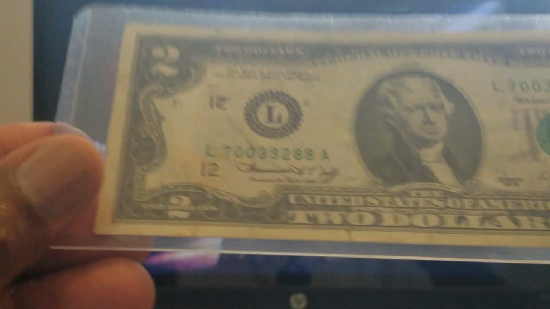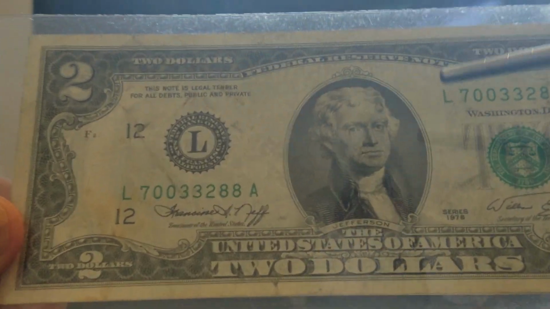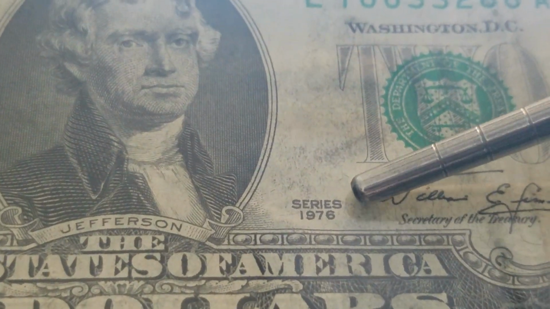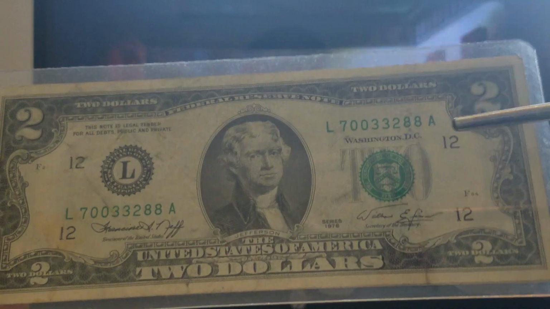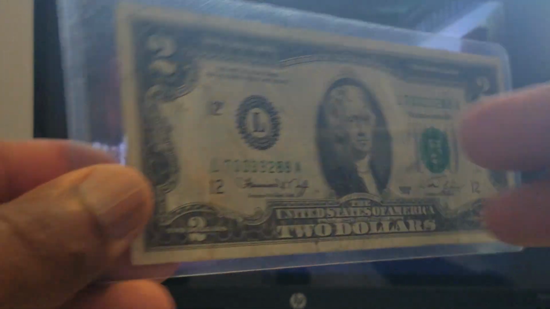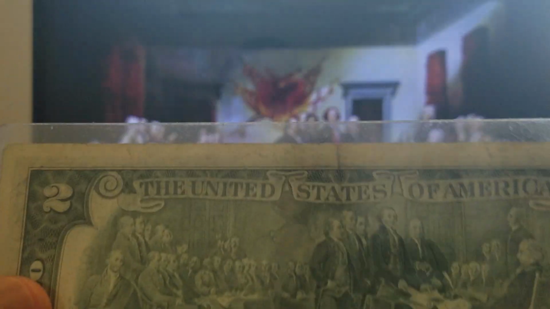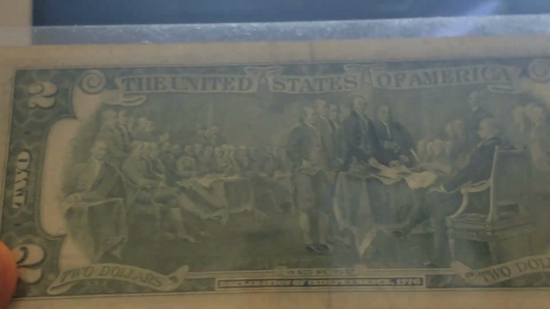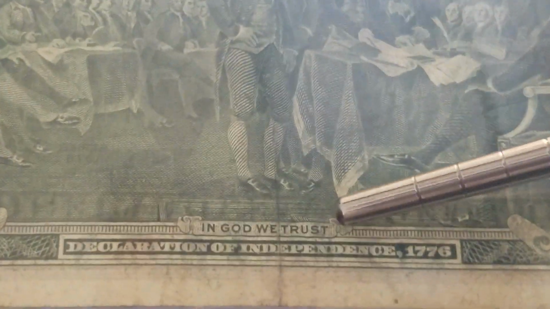And also, like I said in my previous episode, I was speaking about the literature on the note. In 1957, it became law that all U.S. currency will have "In God We Trust" on the note.